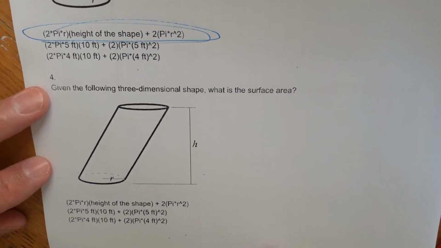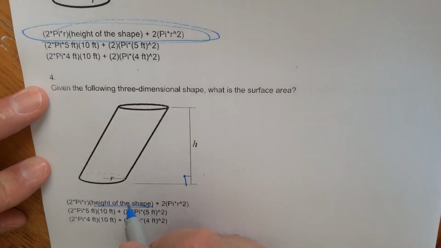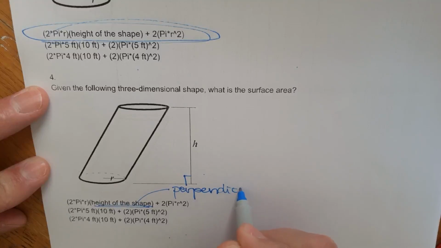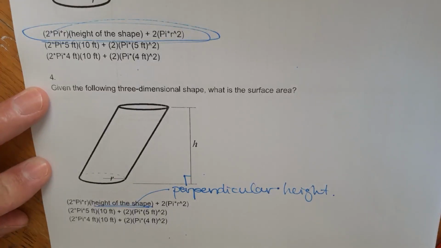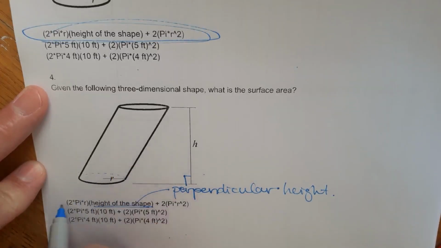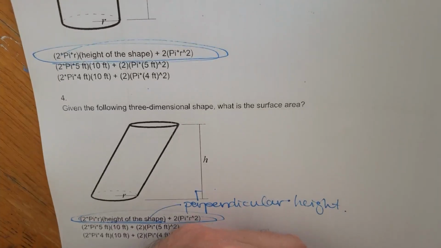Now they're going to give us an oblique shape and show that as long as we're using a perpendicular height, and this says height of the shape, I really would have liked them to say perpendicular height here. Maybe I will change that before you even get to this assignment. So here we go, and it's 2 pi r squared. That's the same thing. Otherwise, illustrating to us that as long as we're dealing with the perpendicular height, it doesn't matter if it's an oblique cylinder or a non-oblique cylinder, the surface area calculation is the same.